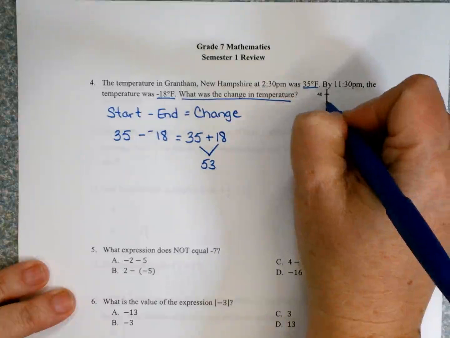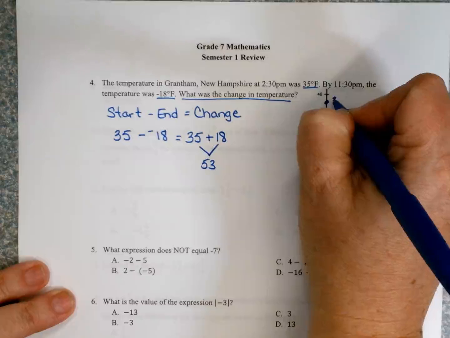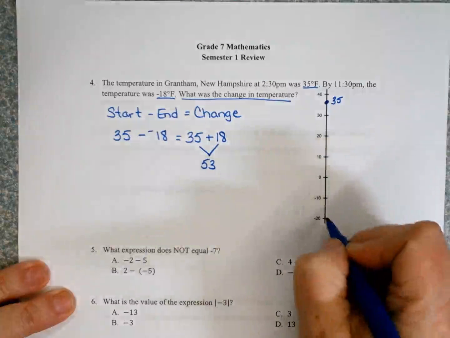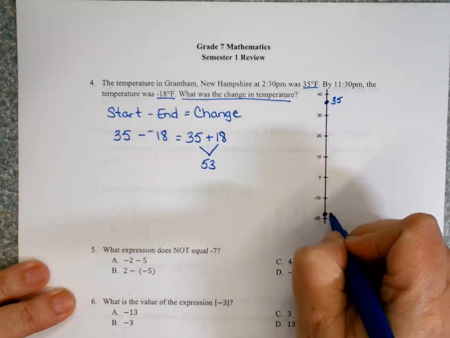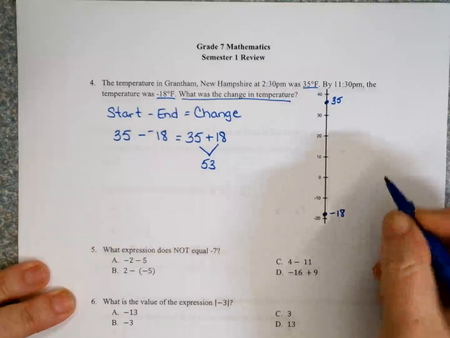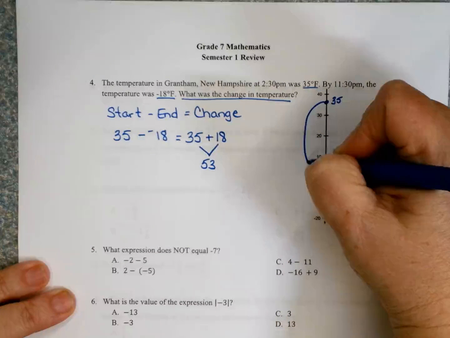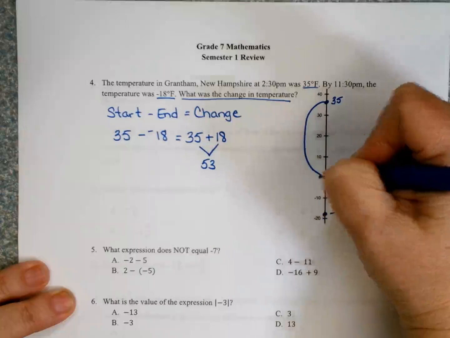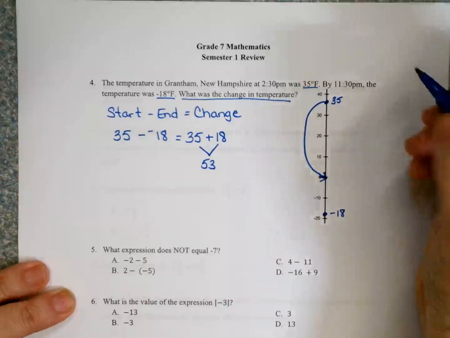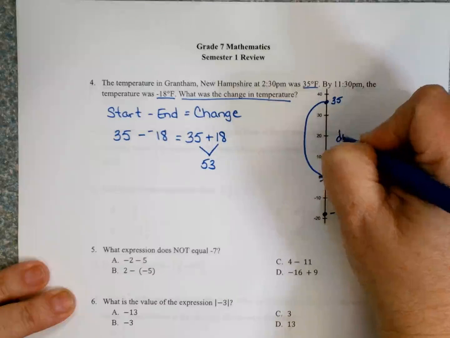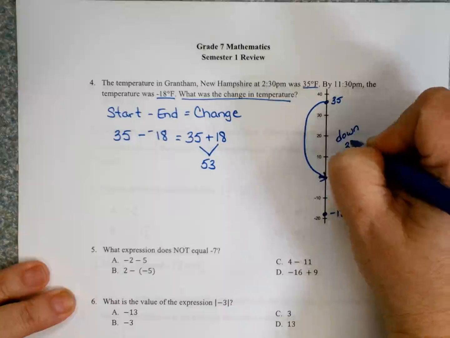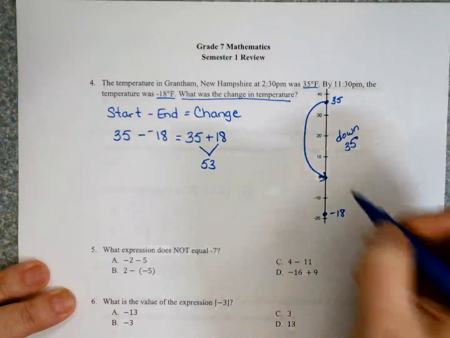If I started at 35 degrees and I ended at negative 18, how much time do I have here? Well, if I go from 35 to 0, I went down 35 degrees.